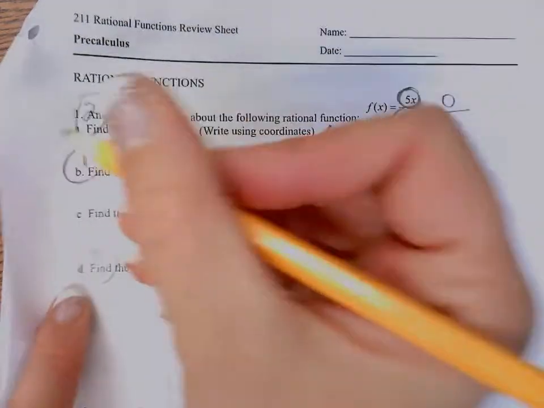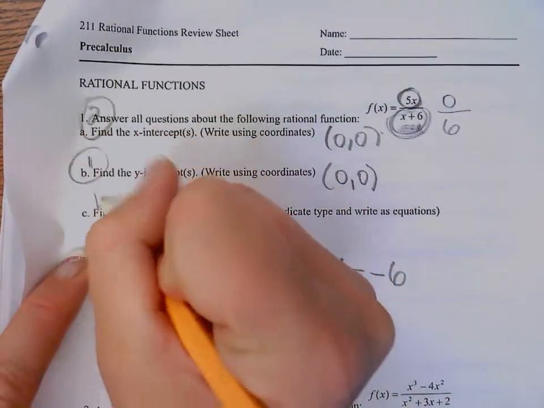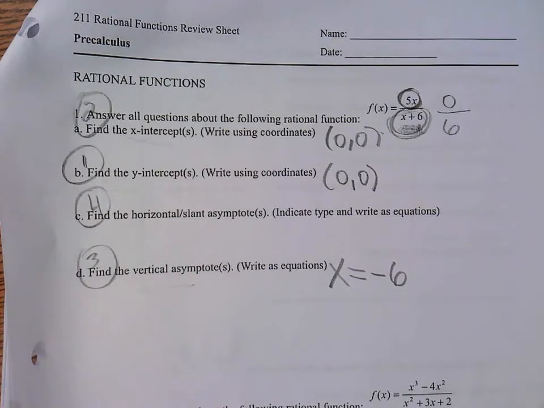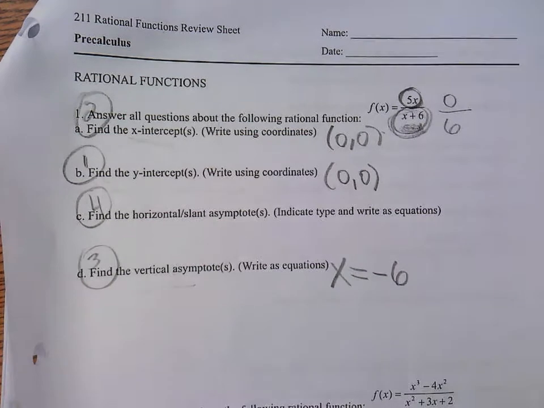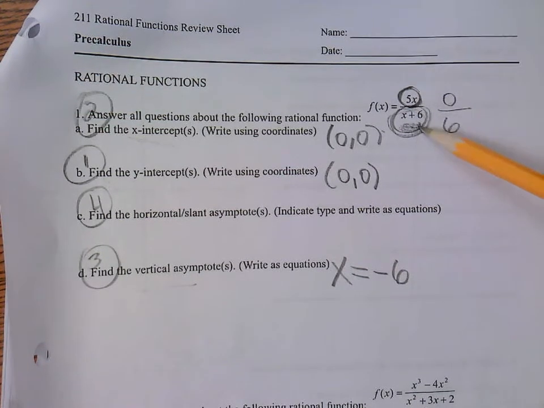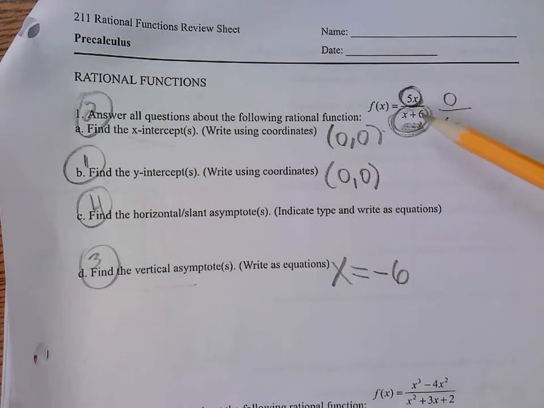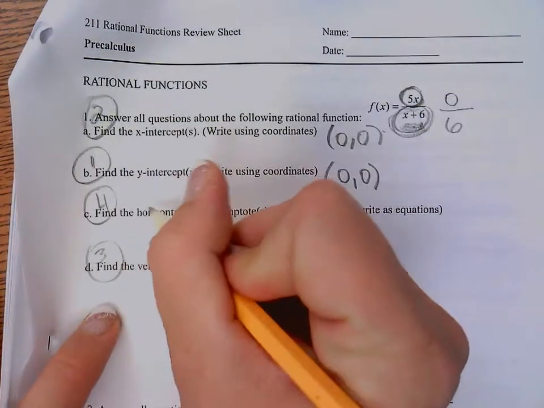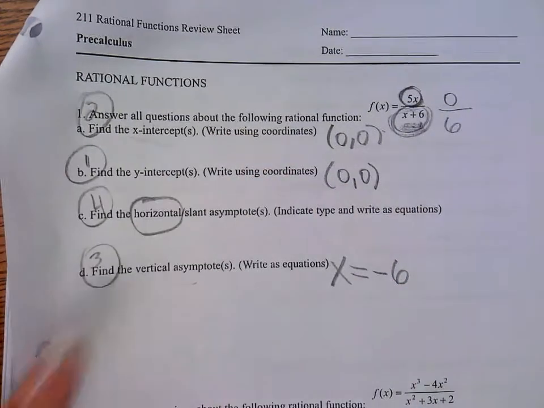And then our last step on our note card is to find that horizontal or slant asymptote. So it says indicate the type. That just means, is it horizontal or is it slant? And then write it as an equation. So I compare the power of the numerator with the denominator. I have a linear function over a linear function. So they tie in power. So how do I find the horizontal asymptote? It is going to be horizontal.